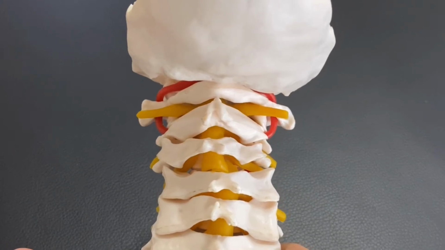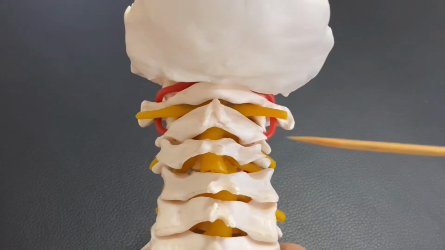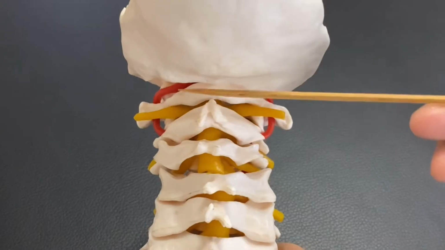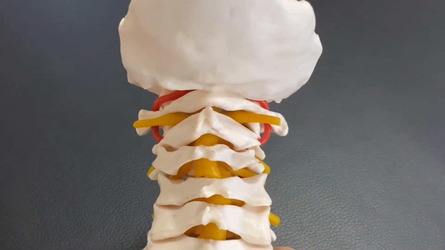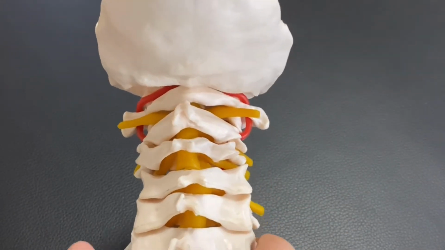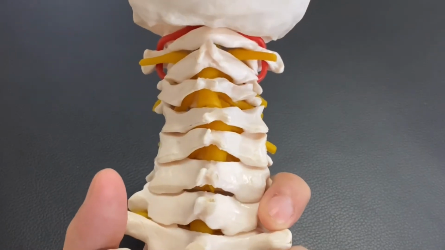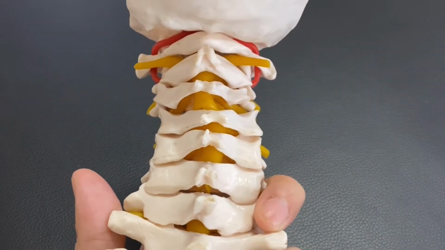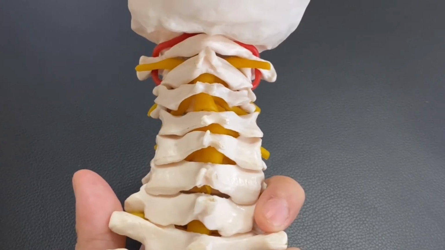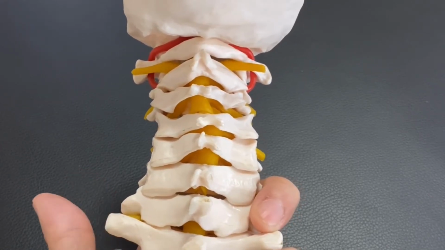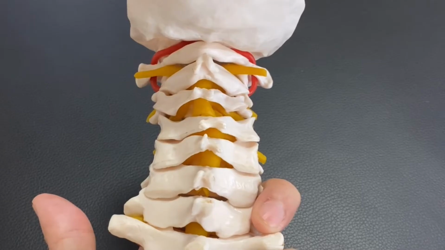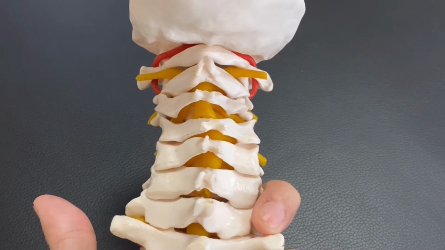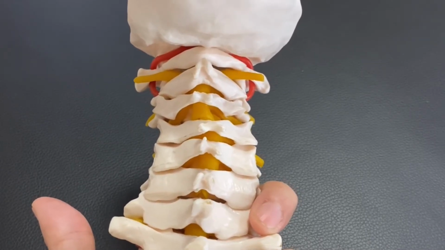In this video, I'm going to explain basic anatomy of cervical spines. Okay, first things first, how many cervical spines are there in the human body? It's 7. Just for your information, how many thoracic vertebrae and lumbar vertebrae? Thoracic spines are 12. Lumbar spines are 5.